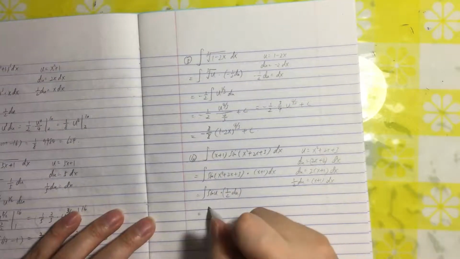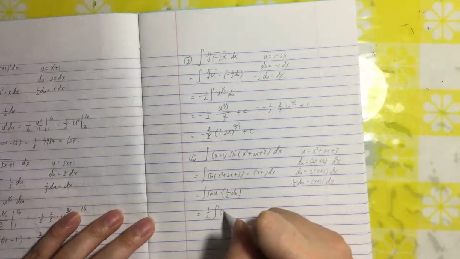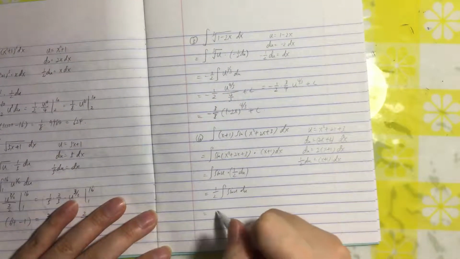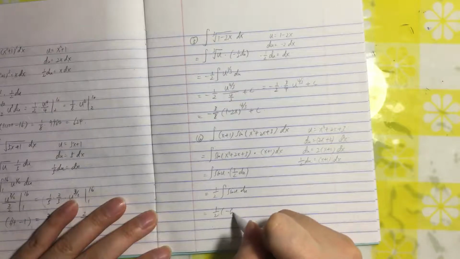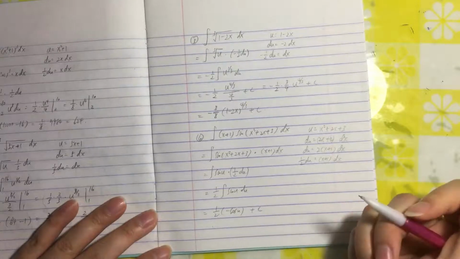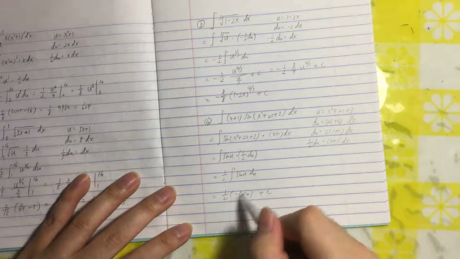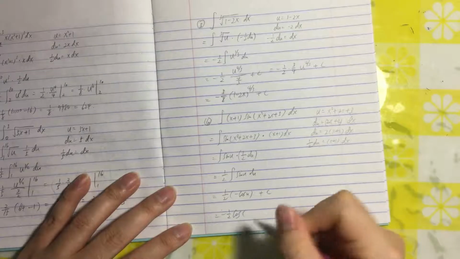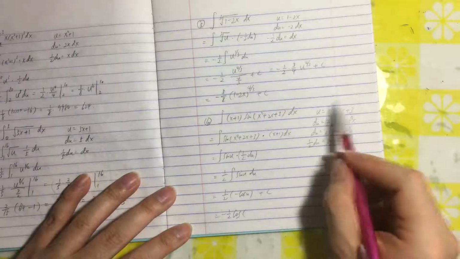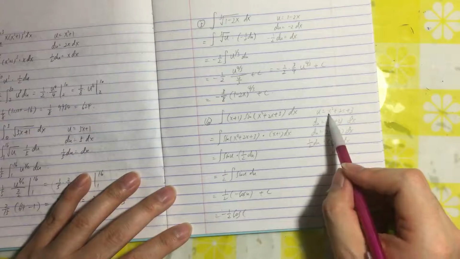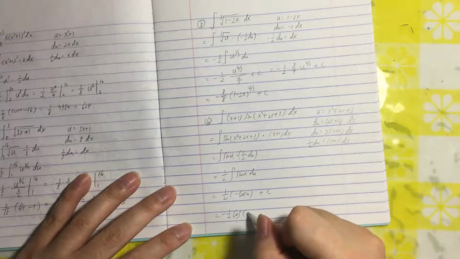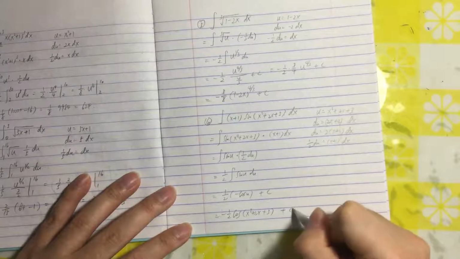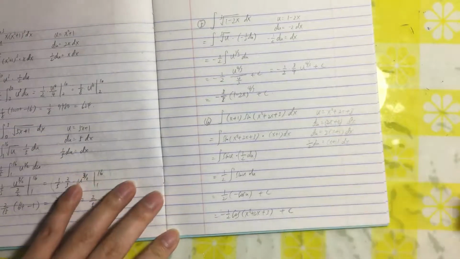Next, I can pull out a half. I get the integral of sine u du. Take the antiderivative. The antiderivative of sine u is negative cosine u plus c. Then I can multiply half and negative cosine u, which is negative half cosine u. For the final answer, always replace u with a function of x. Here u is s squared plus 2x plus 3. Substitute back. That's the final answer to this integral.